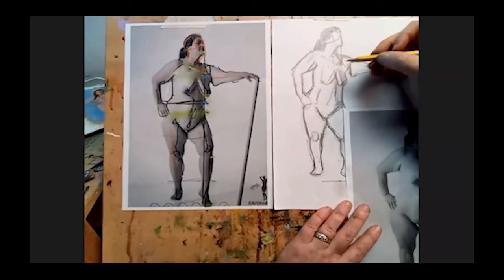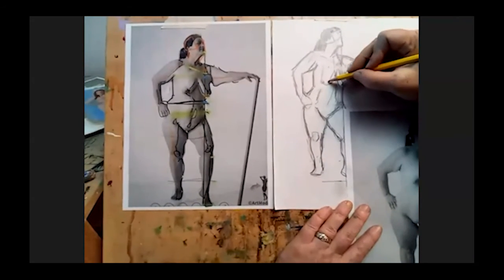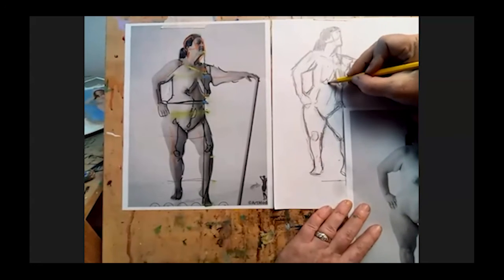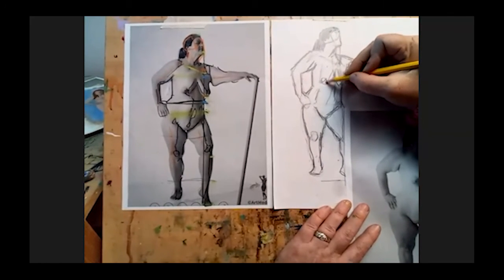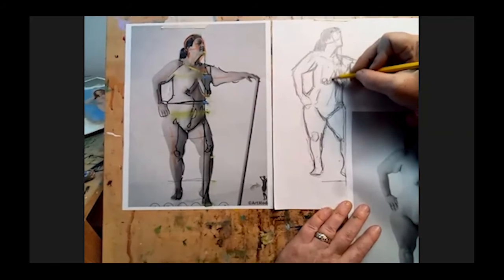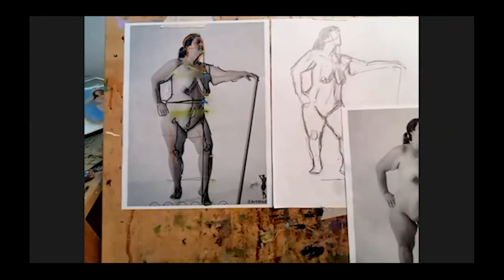Here on this side. See how I'm blocking out the light and dark shapes?